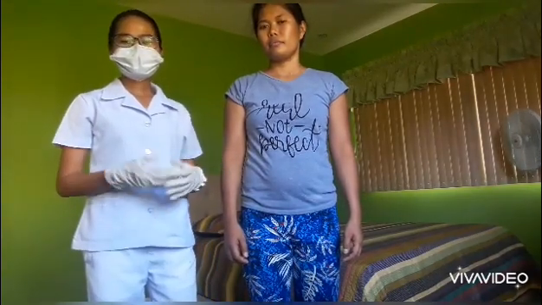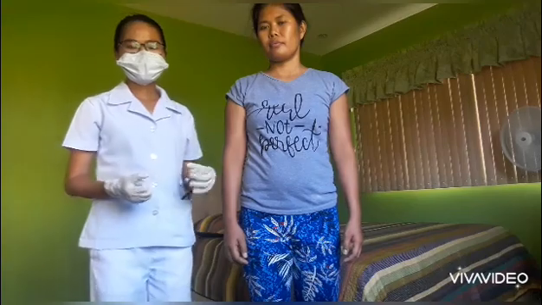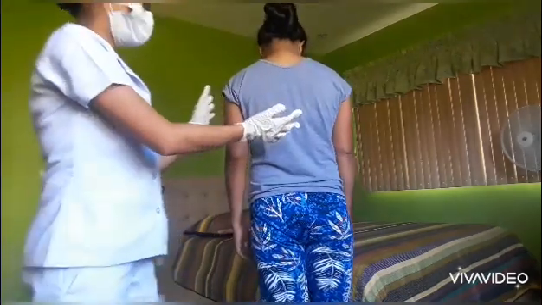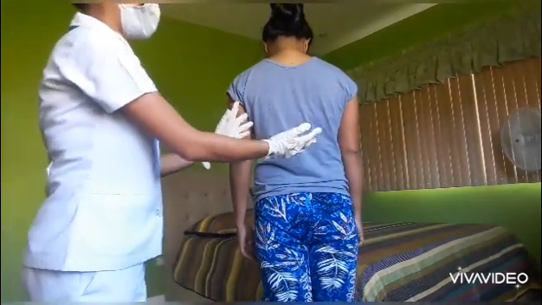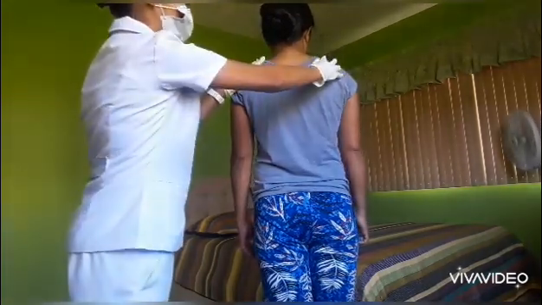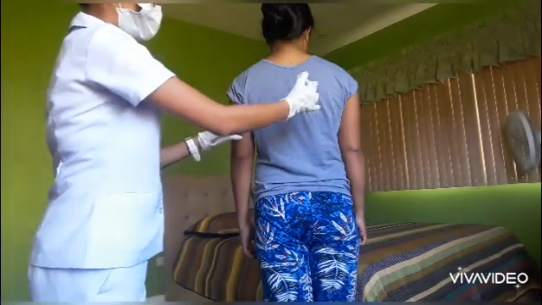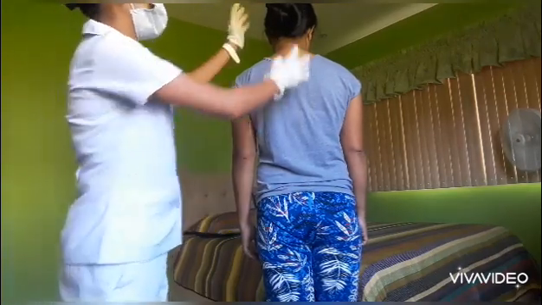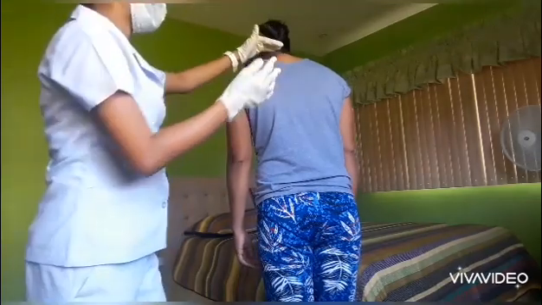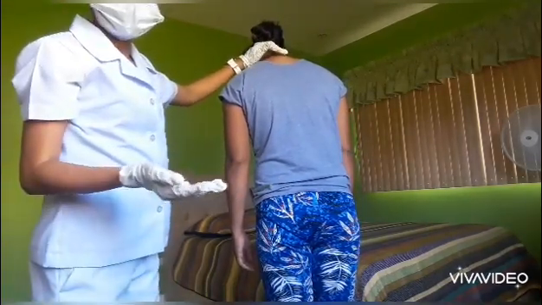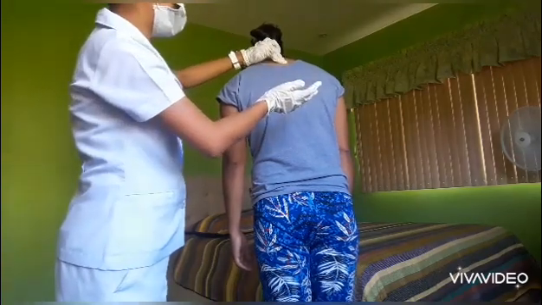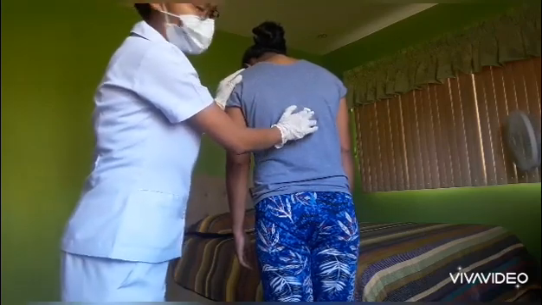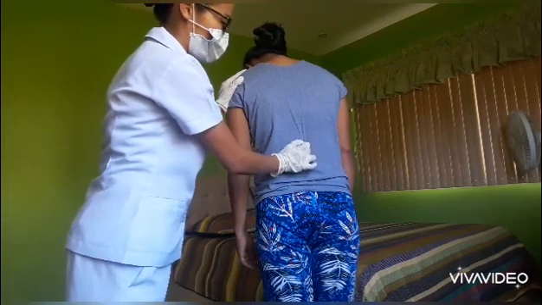So, to start assessing the spine of the patient, instruct the patient to turn around. Okay, turn around, ma'am. And then I'm going to inspect the symmetry of the shoulders of the patient, the scapula, and the hips. And then I'm going to start palpating her spinous processes. Can you bow a little, ma'am? Okay. I'm going to start palpating her spinous processes all the way down to check if there's any tenderness found.